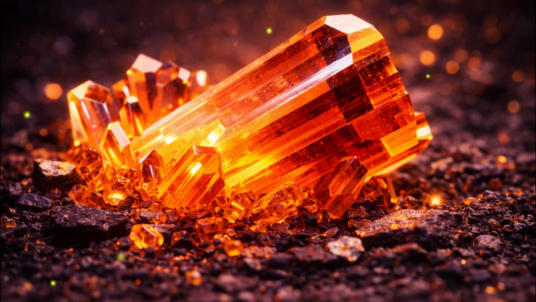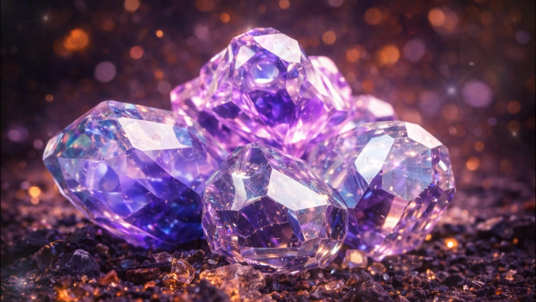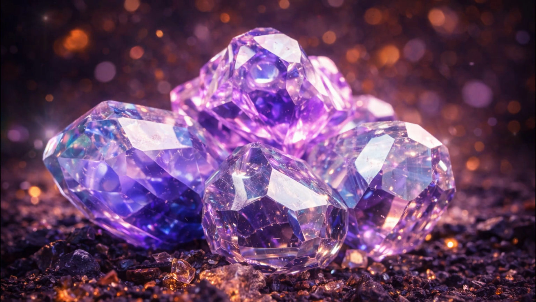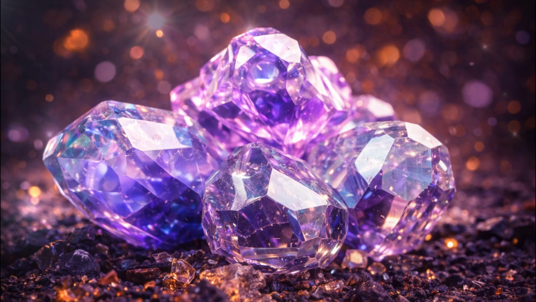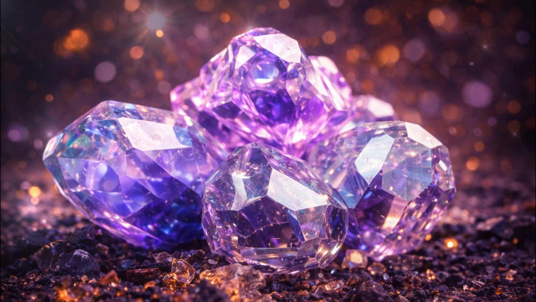Another unusual formation is the fulgurite, created when lightning strikes sandy soil. The intense heat melts the sand, fusing it into glassy tubes that follow the path of the electrical discharge. Although not true crystals, fulgurites demonstrate how sudden energy can transform materials into structured forms.